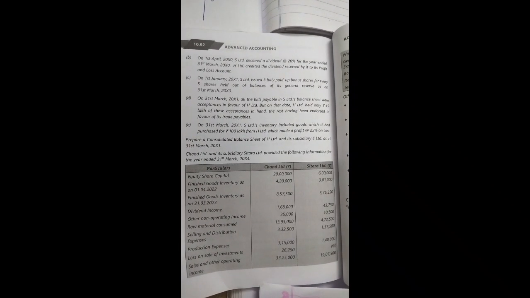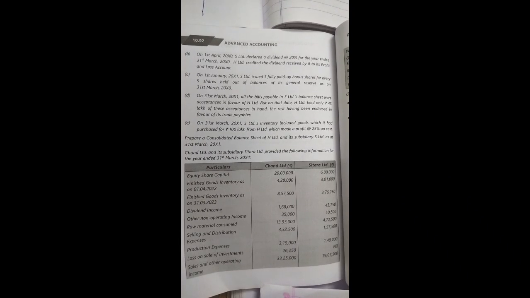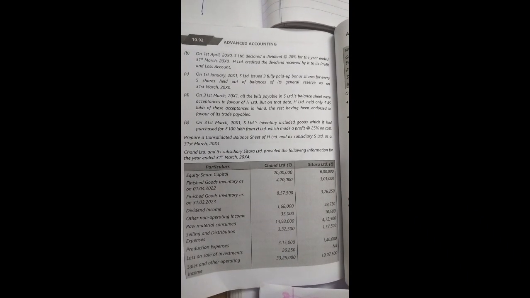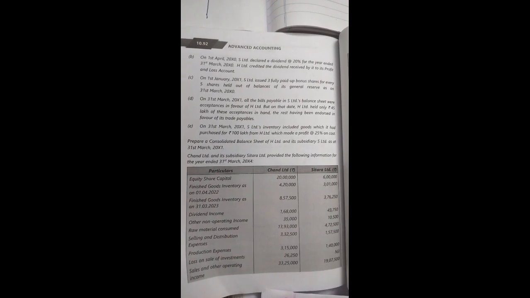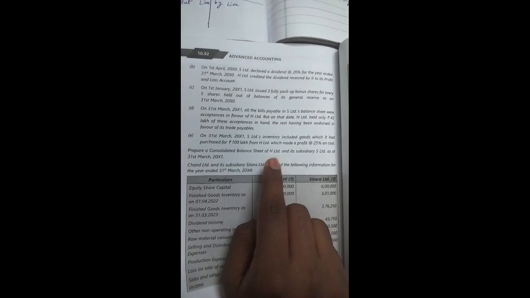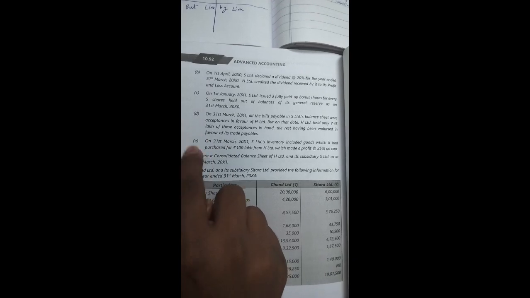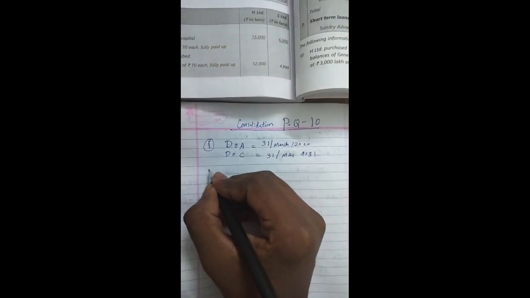Next, on 31st March 2021, S Limited's inventory included goods which it had purchased for 100 lakh from H Limited, which made a profit of 25% on cost. This is a downstream transaction. Downstream transaction is holding selling goods to subsidiary. Upstream transaction is subsidiary selling goods to holding. Let's see the answer. So the first point is over: date of acquisition, date of consolidation.